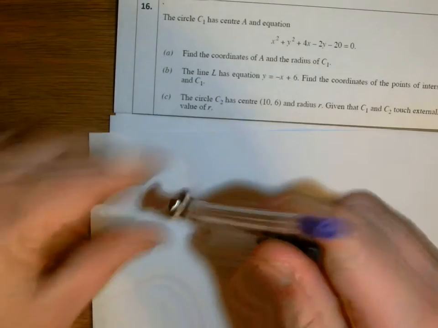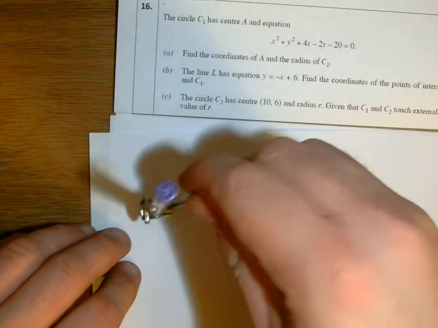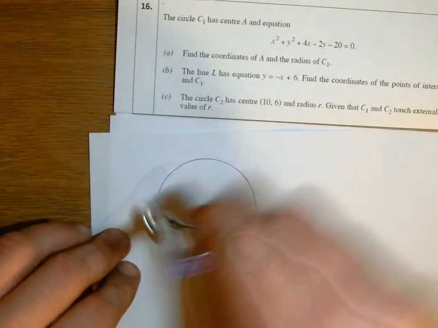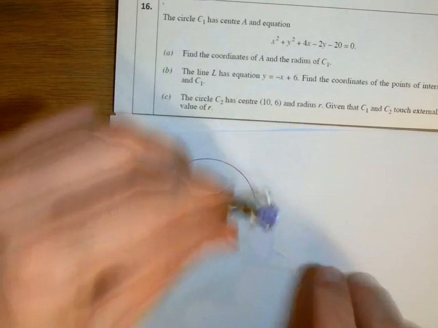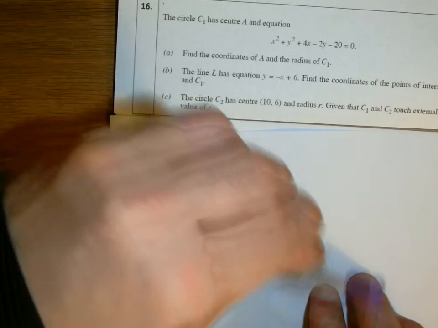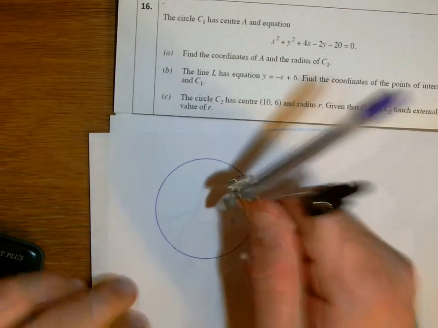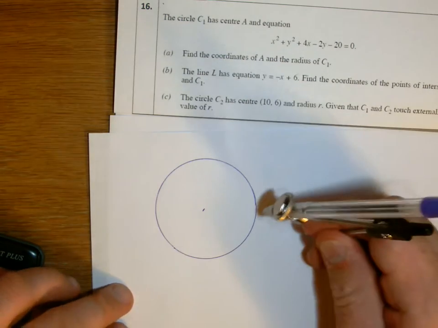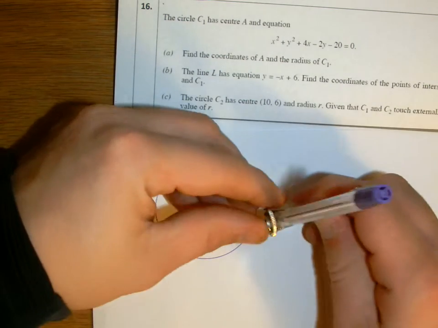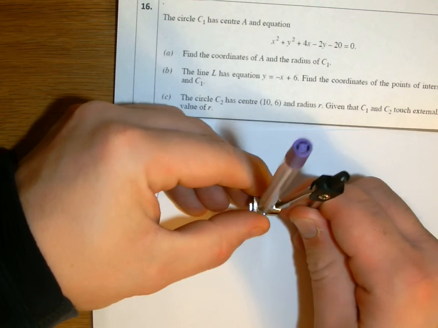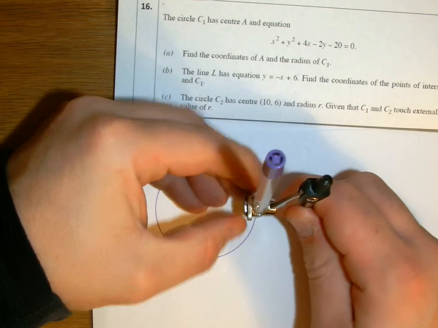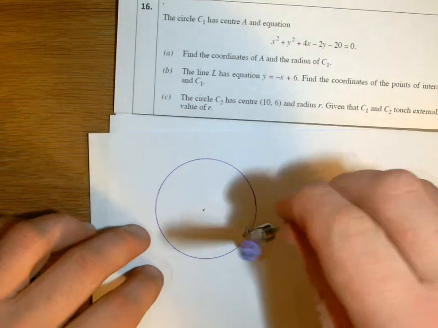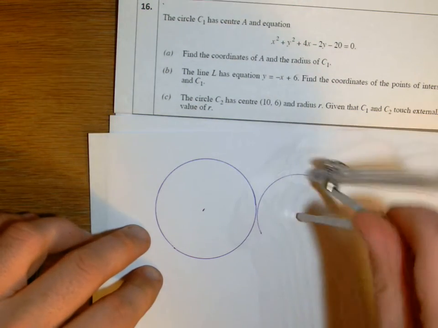Now I'm just going to do a sketch. This isn't meant to be perfect, I'm not drawing anything to scale or so on. I'm just going to draw two circles that touch. There's the center there, and I'm going to draw another circle that touches. So I'm just going to adjust this to make it look like it touches. Well, it doesn't quite touch, but we'll just pretend it does.